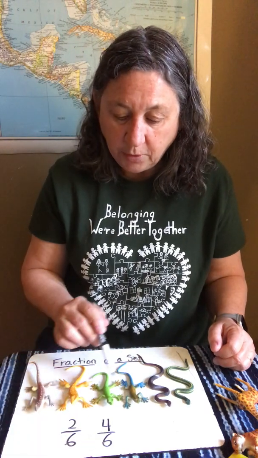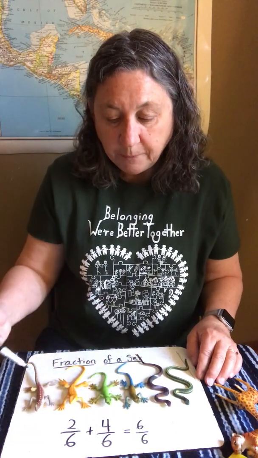4/6 are not snakes. 1, 2, 3, 4 out of the whole group of 6. And if we add 2/6 plus 4/6, we will find out that we have 6 out of 6, which is the whole group. And 6 out of 6 is the same as one whole group. That is really fancy fraction writing.